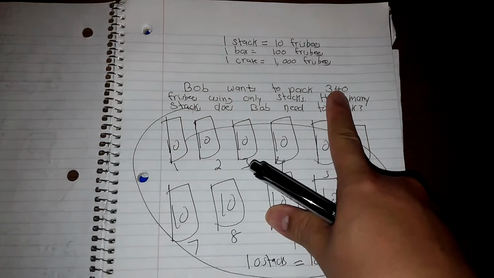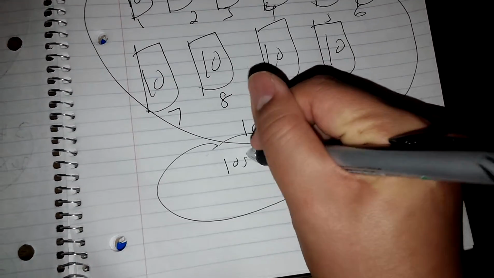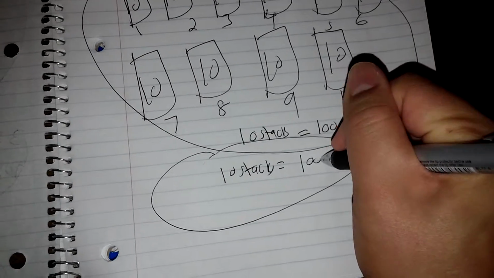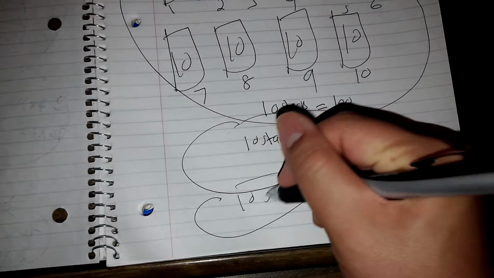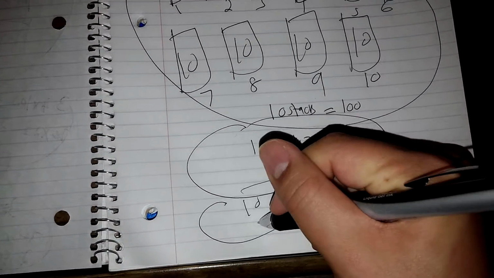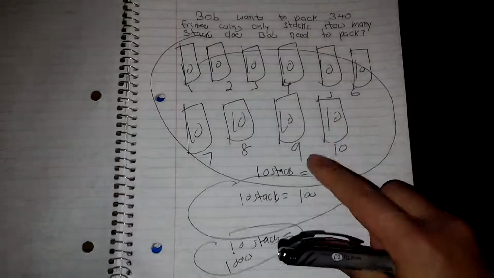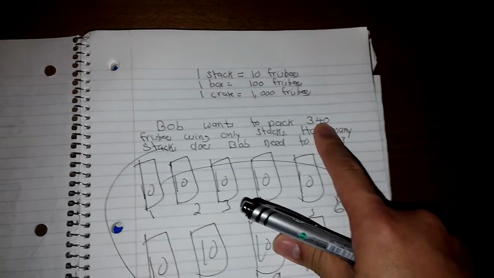Now, I need 340. What can I do? Let's repeat this process again. If I make another 10 stacks, how many Frisbees is that? That's another 100. So I have 100, 200. Let's do it one more time. 10 stacks. That's equal to another 100. So 100, 200, 300. I need 340.